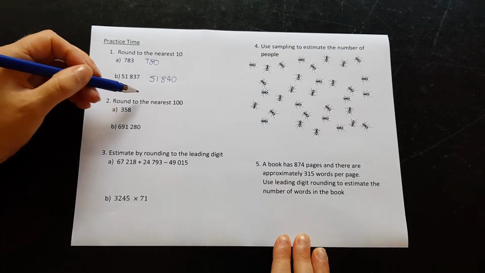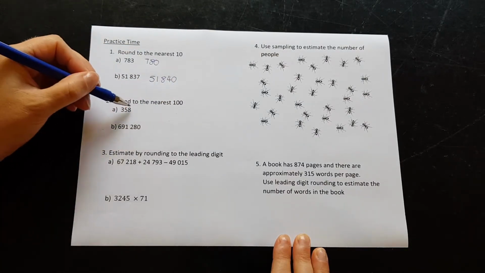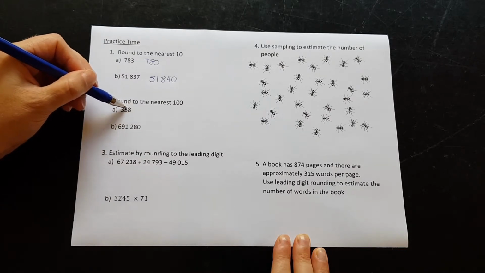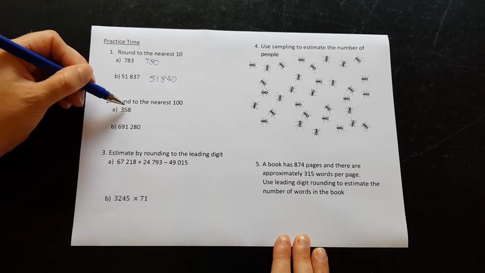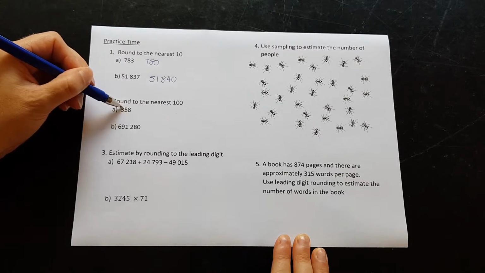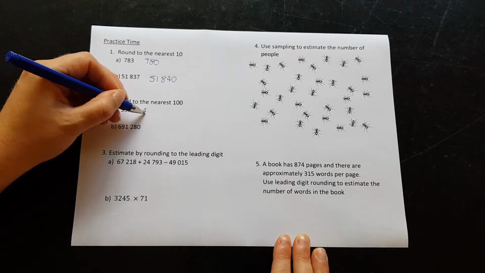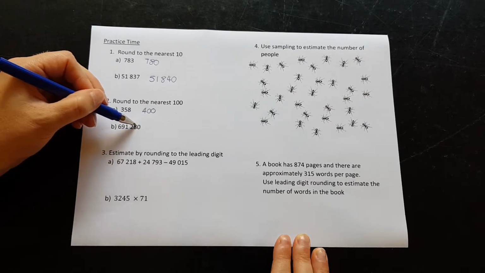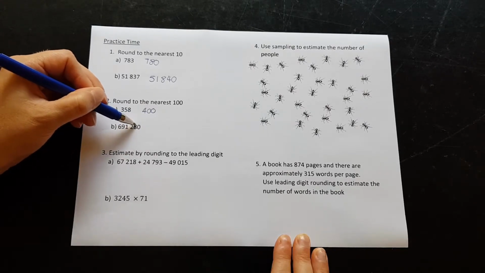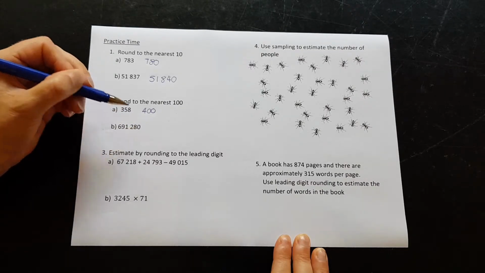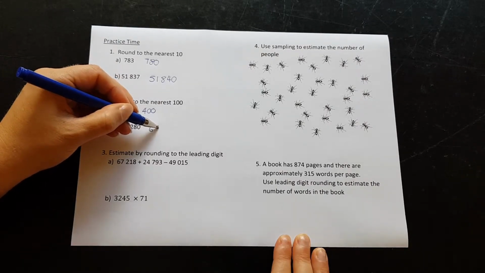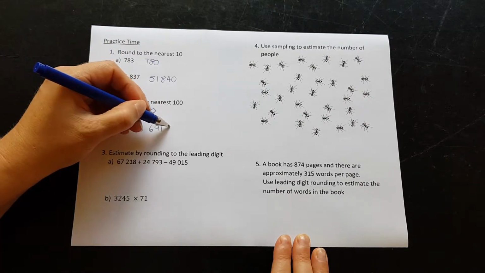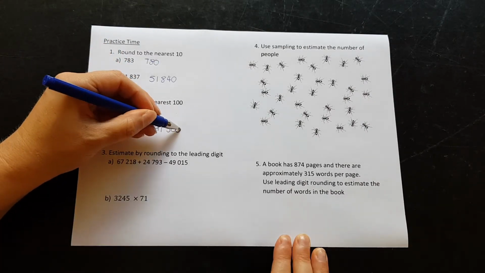For 2, rounding to the nearest 100. So 1s, 10s, 100. This is my hundreds. So it's a 5. I need to round this up to become 400. Again, 1s, 10s, 100s is here. The number below it is an 8, so I need to round this up to become a 3. 6, 9, 1 all stays the same, but then 3, 0, 0.